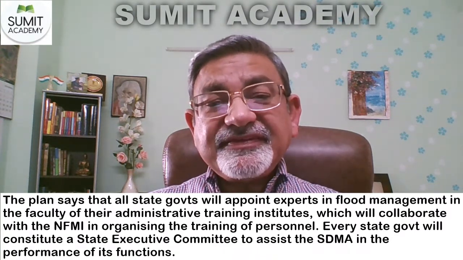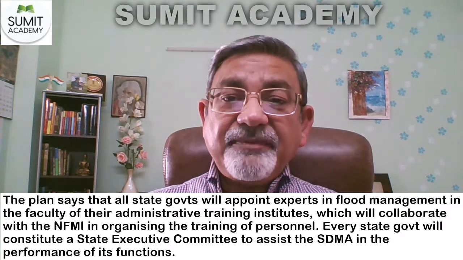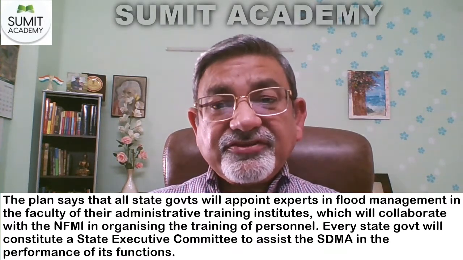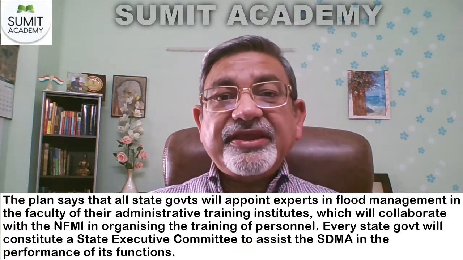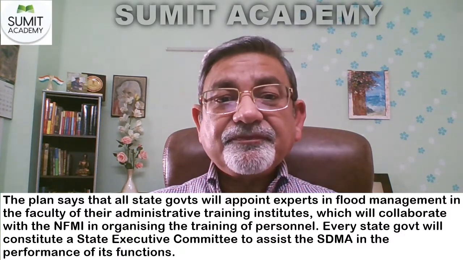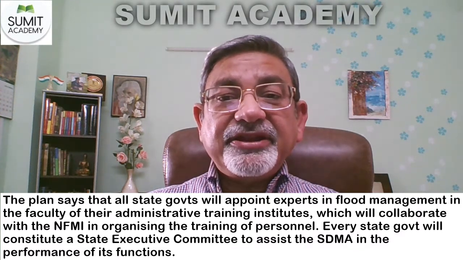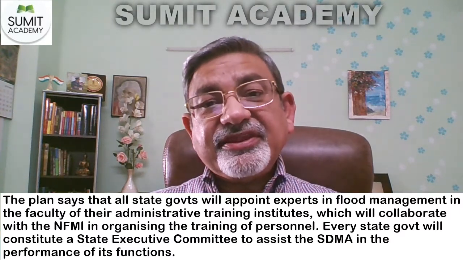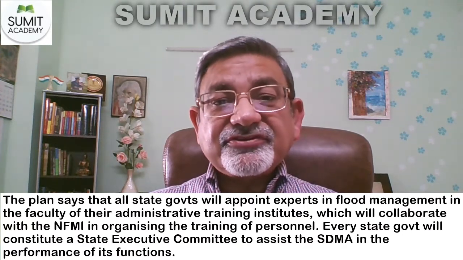The plan says that all state governments will appoint experts in flood management in the faculty of their administrative training institutes, which will collaborate with the NFMI in organizing the training of personnel. Every state government will constitute a state executive committee to assist the SDMA in the performance of its functions.